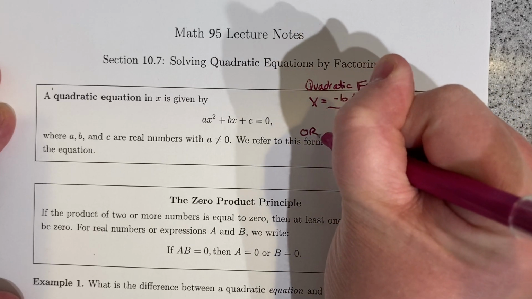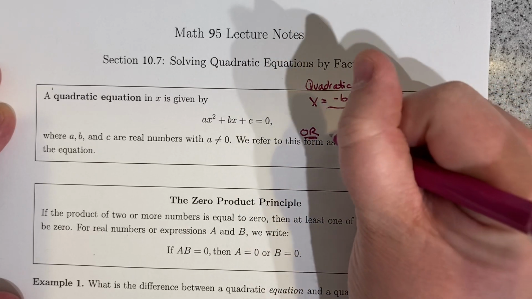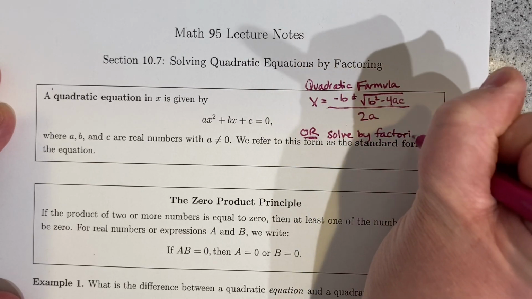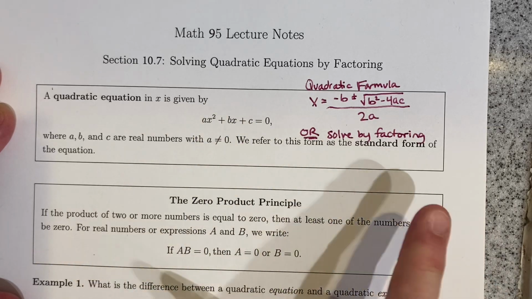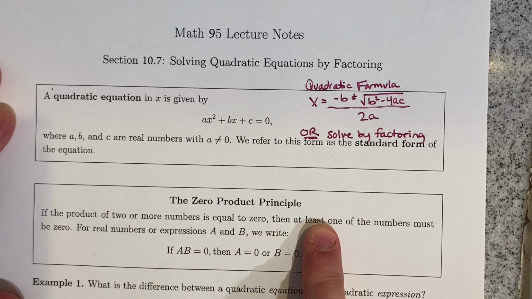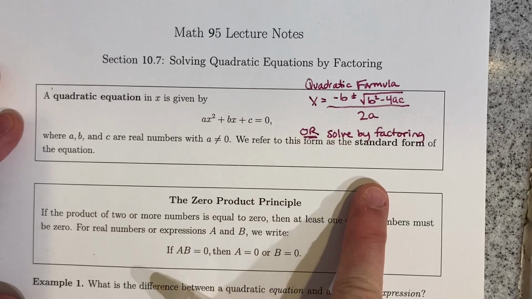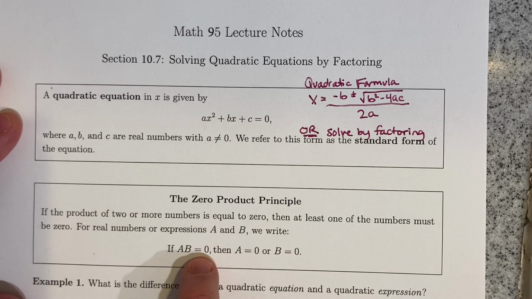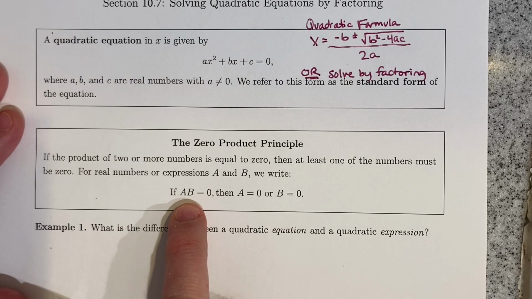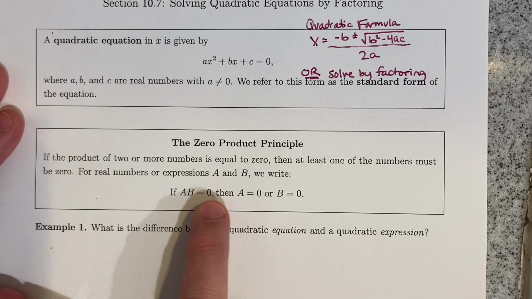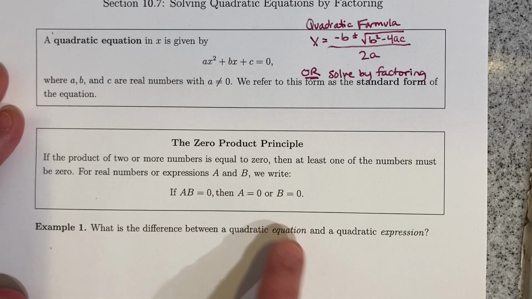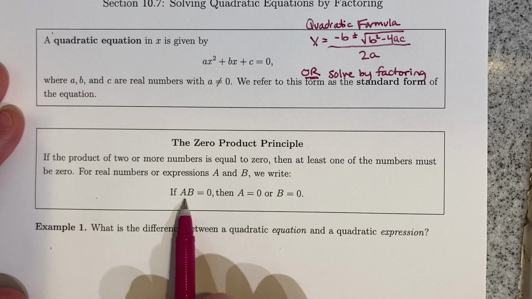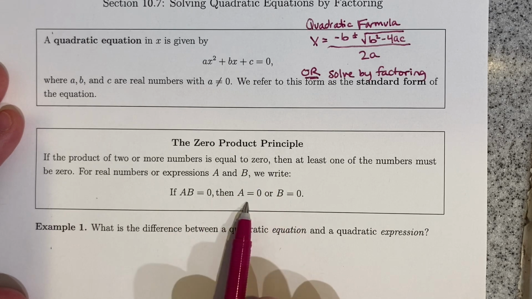Another way to do this is to solve by factoring. And especially once we're good at factoring, this can be a much easier thing than worrying about the quadratic formula. So solving by factoring uses what's called the zero product principle. And what that means is that when we multiply two numbers or two expressions and get 0, then one of the numbers has to be 0. Because 0 times anything is 0, the only way to multiply to get 0 is that one of them or both have to equal 0.